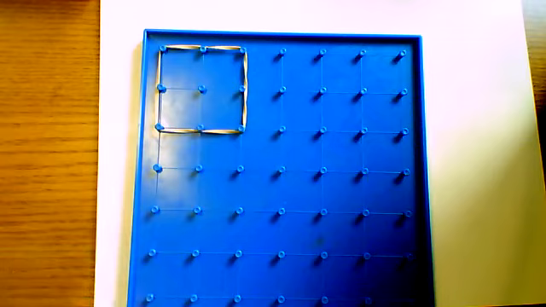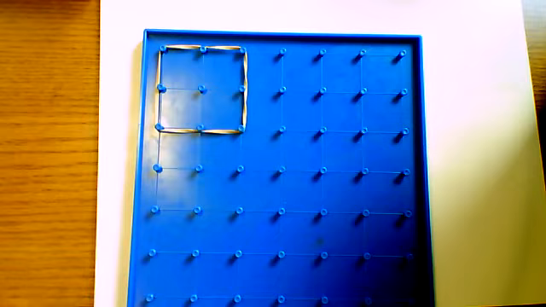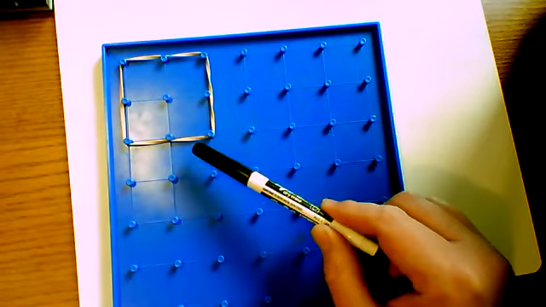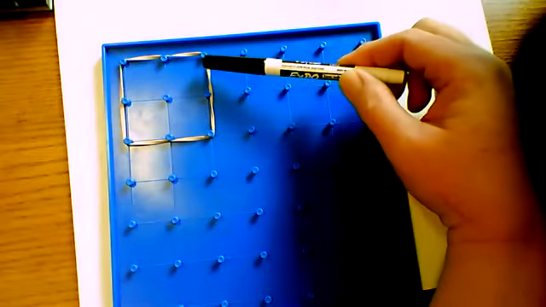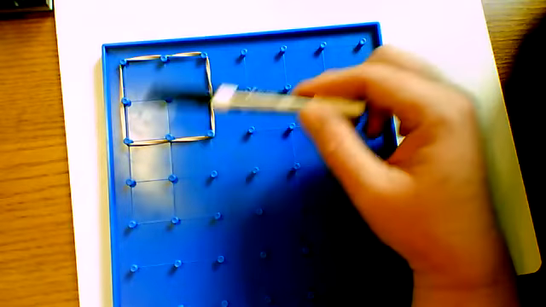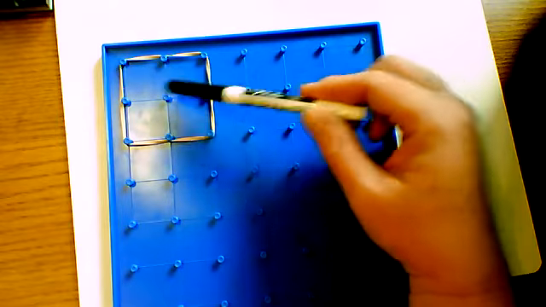The very first thing we want to do is have your child create the first figure that they saw on that worksheet, which is right here. We can figure out the width, the height, and the area of this parallelogram. The width is 2 units, the height is 2 units. So 2 times 2 is 4, and that's confirmed by counting those squares. There are 4 squares, therefore the area is 4 units.